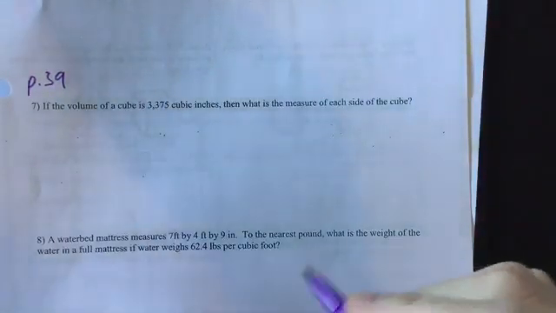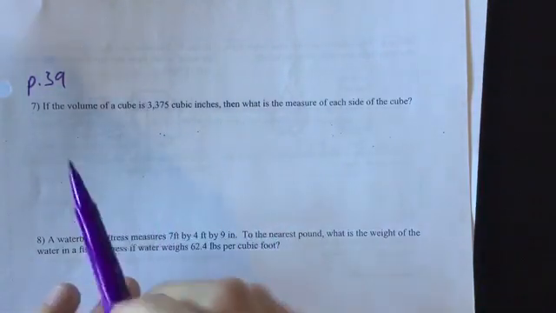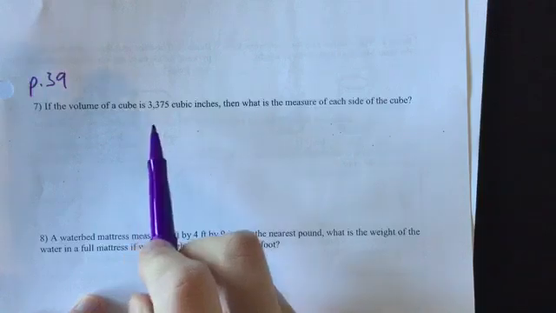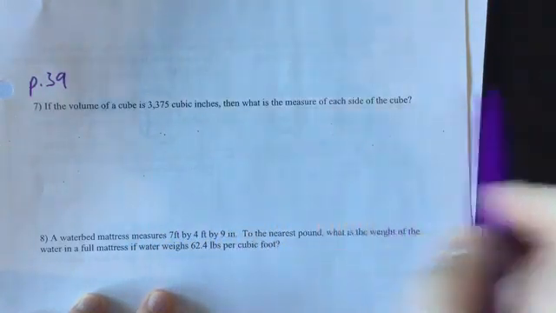Guys, just wanted to make a quick little helpful video on number 7 on page 39, because it winds up involving taking the cube root of something which we haven't really talked about. So I wanted to do a little explanation. We have: if the volume of a cube is 3,375 cubic inches, then what is the measure of each side of the cube?